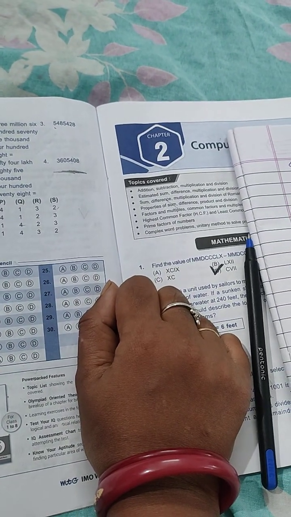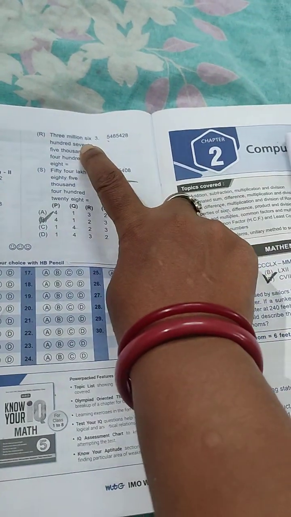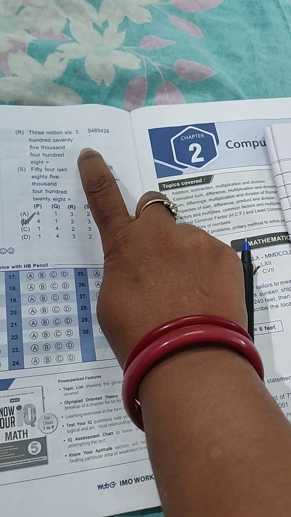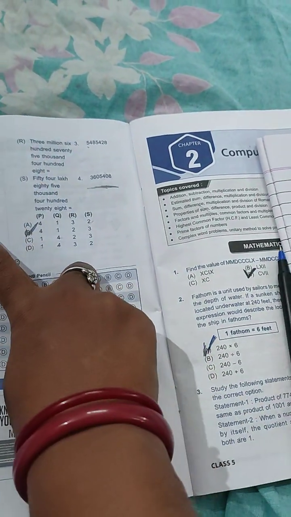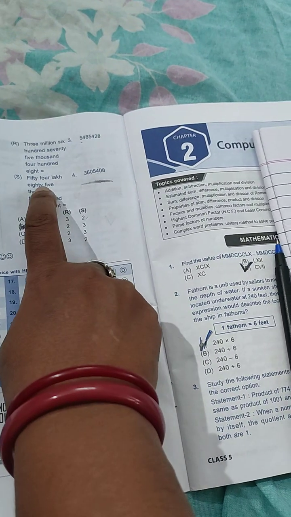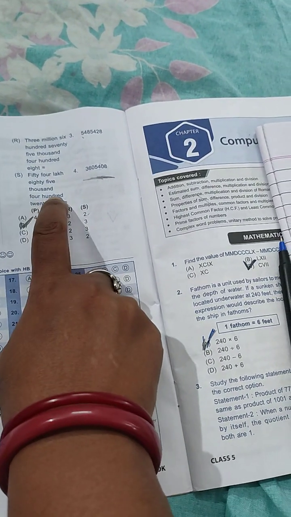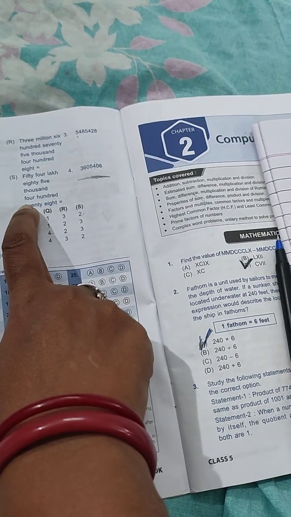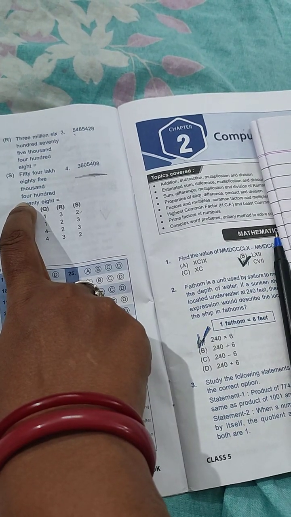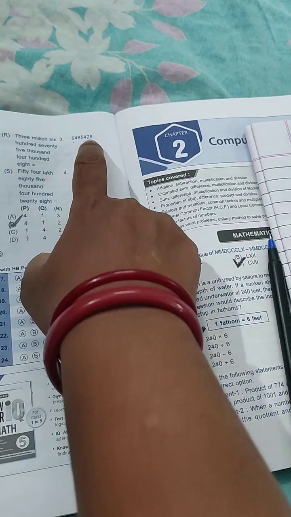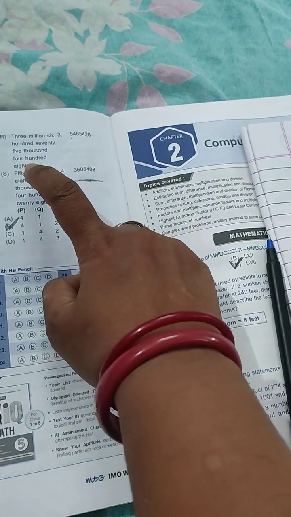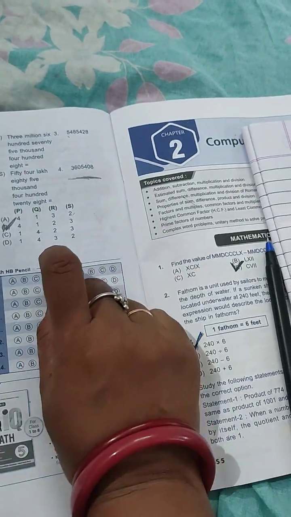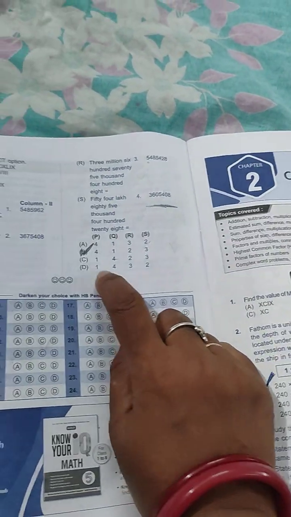Now let's do R. R is 3,675,408, which is R2. And then the last one, 54 lakh 85,428, which matches the option with 3. S is matching with 3. So our option number B is the correct one.